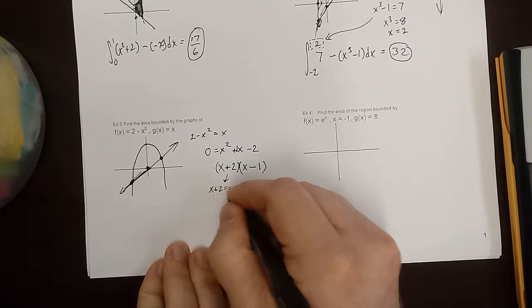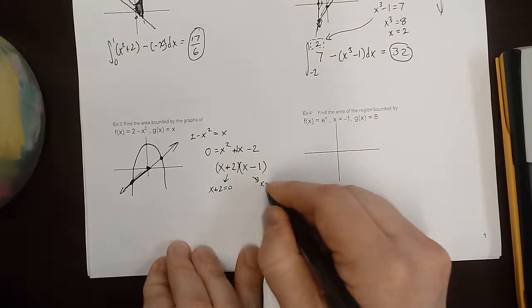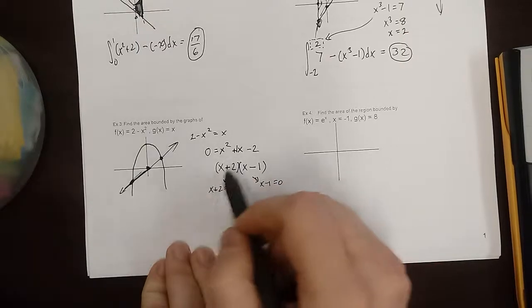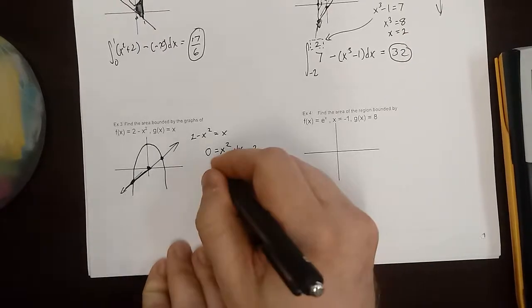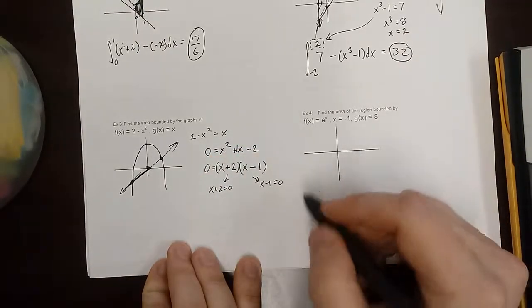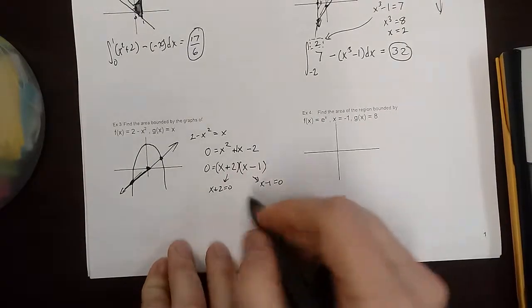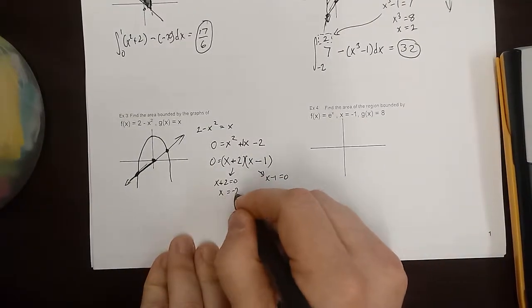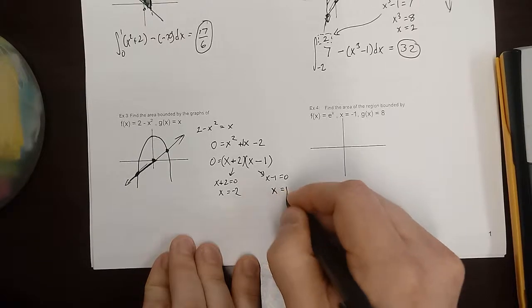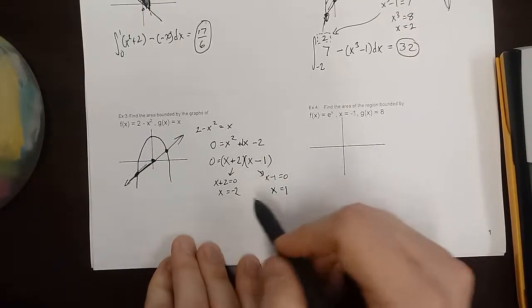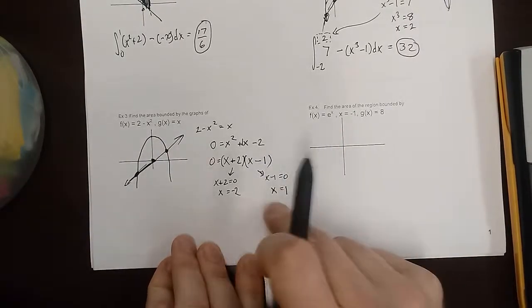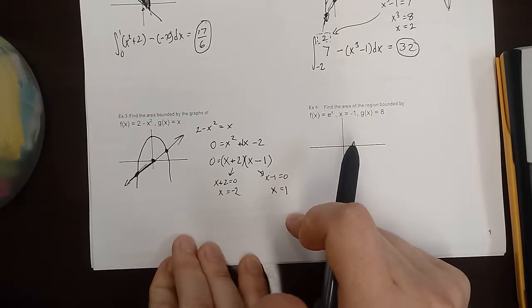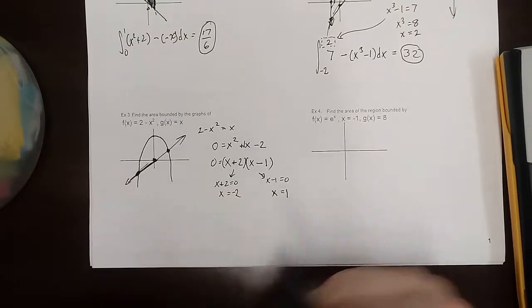Now I can solve this. x plus 2 needs to equal 0, and x minus 1 needs to equal 0. Remember, the only way factoring works for solving is if it equals 0. If it equals something else, then your whole life is a lie, and it didn't work. We've talked about why in class a little bit, so I'm not going to get into that now. So x is equal to negative 2 and x is equal to 1. Those are our two x coordinates.